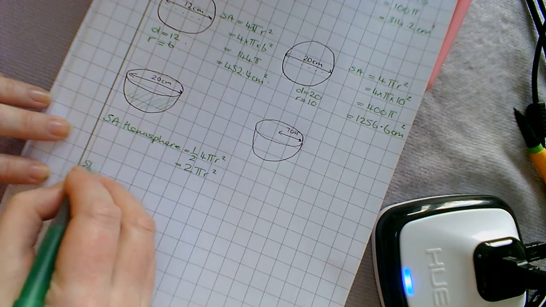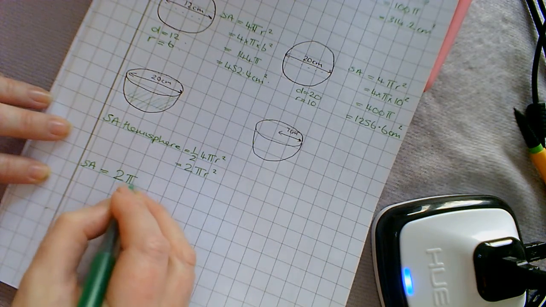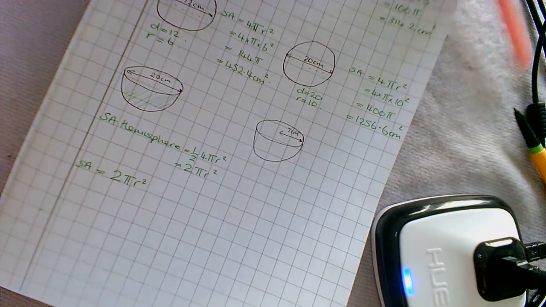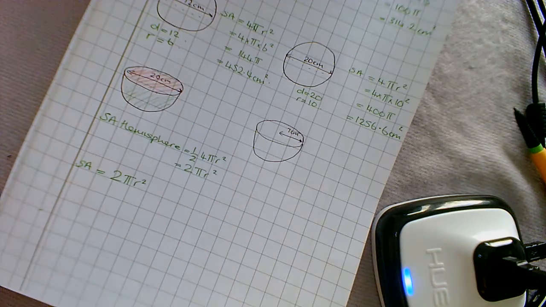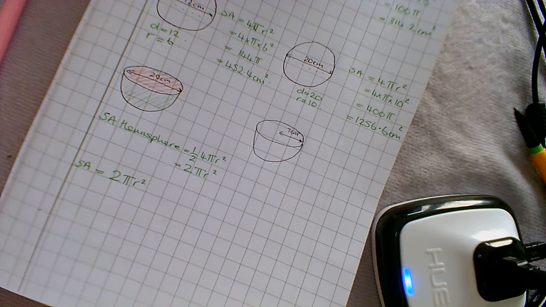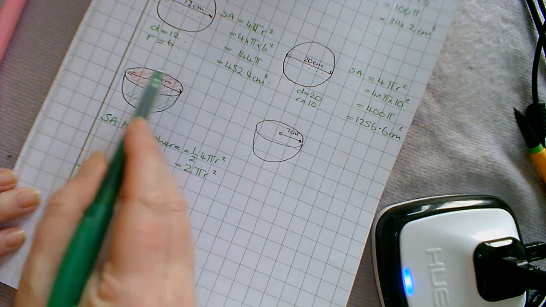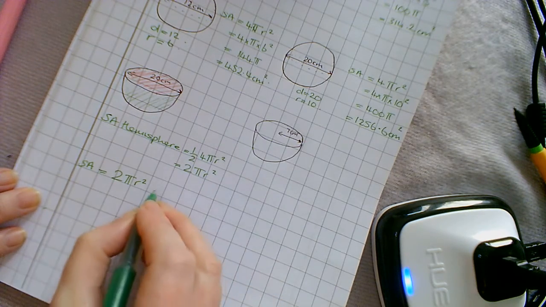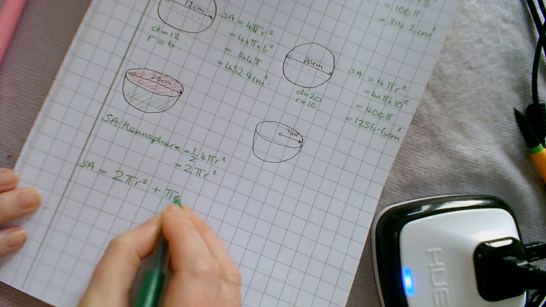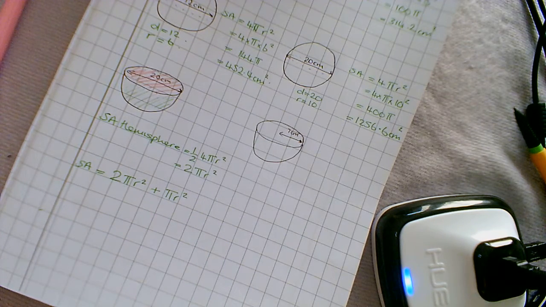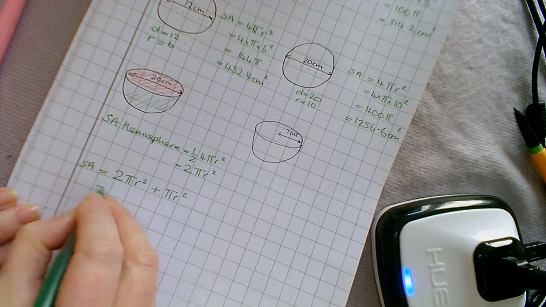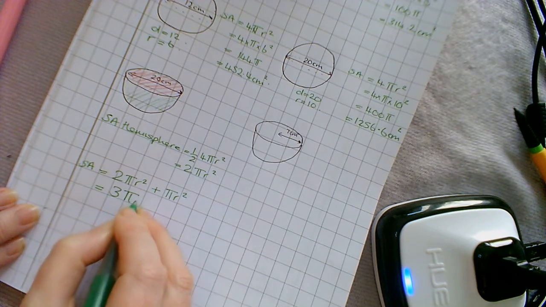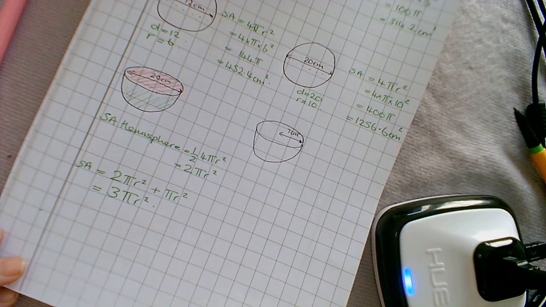So that will give you this bit I've shaded in green here. So the surface area is 2 pi r squared, but you'll also notice that there is this, so we'll notice this pink part here is a circle, so we'll have to add pi r squared onto that. So we've got 2 pi r squared and another pi r squared. So to work out this, I've got 3 pi r squared.